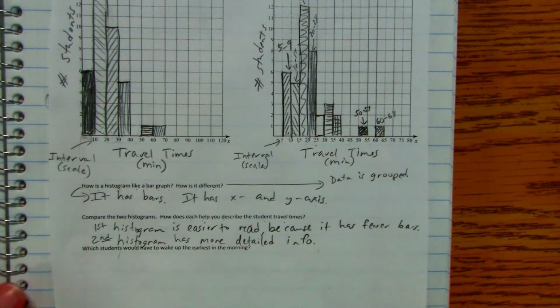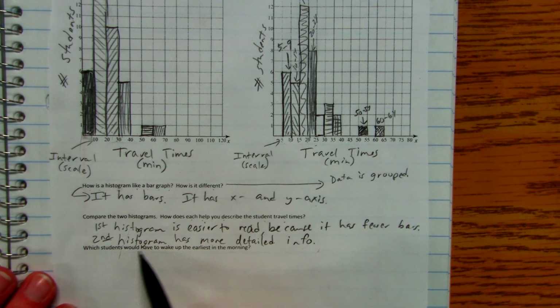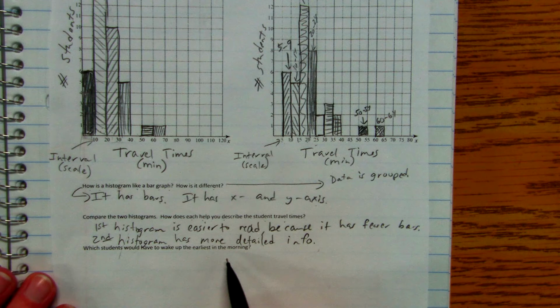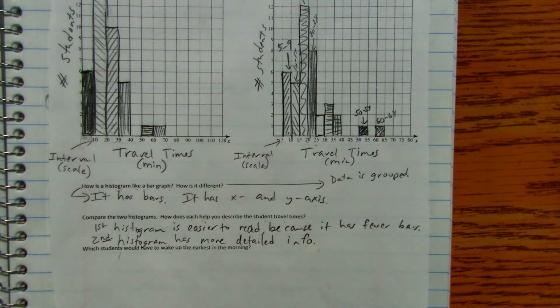We got 5 minutes. So which students would have to wake up the earliest in the morning? I want you to think about this. You've answered quite a few. Somebody hasn't answered a whole lot. You've answered some. Johnny, which kids are going to have to wake up the earliest in the morning? The students with the most travel time. The students with the most travel time. So which ones were those? They have their initials there. Go ahead, Johnny.